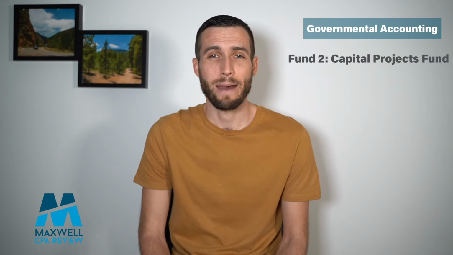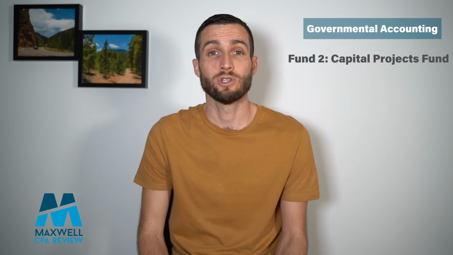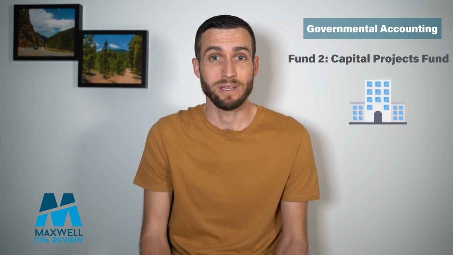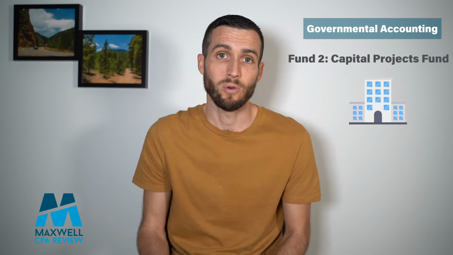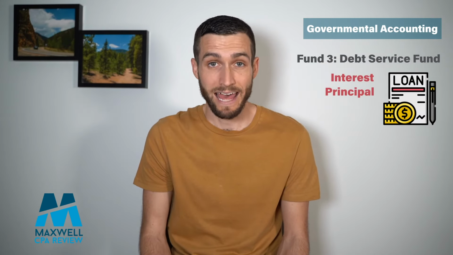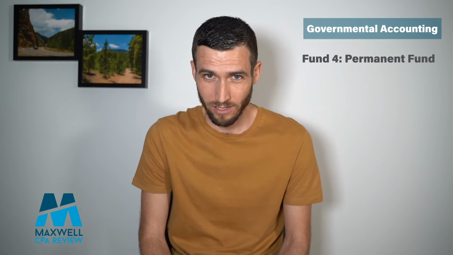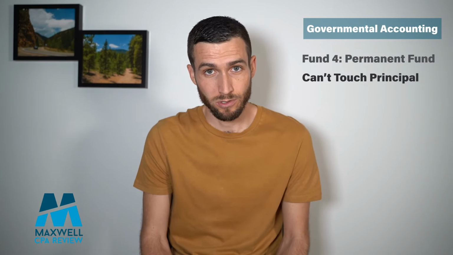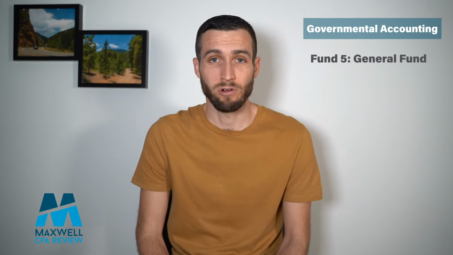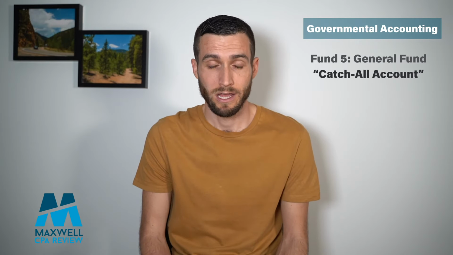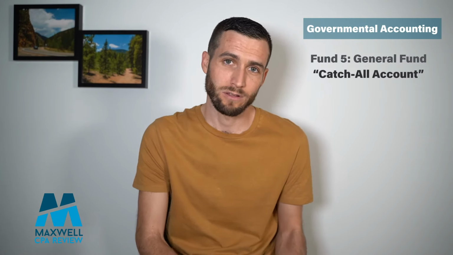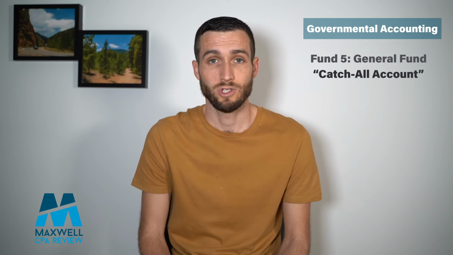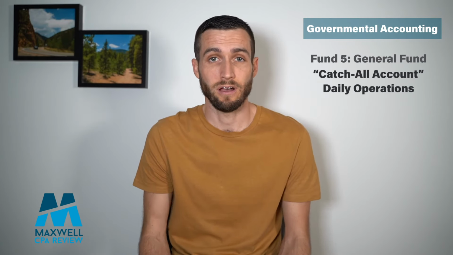The next one is the Capital Projects Fund, which is for big construction projects. So if a city's building a big convention center, then the revenue would go into that fund. The next one is the Debt Service Fund, where the government is paying interest and principal on its debt. The fourth is the Permanent Fund, to where the government can't touch the principal in that fund, but it earns interest through it. And then the last one is the General Fund, which is a catch-all account, because if something doesn't go into the previous 4 accounts, then it goes into the General Fund. So the General Fund basically covers the daily operations of the government.